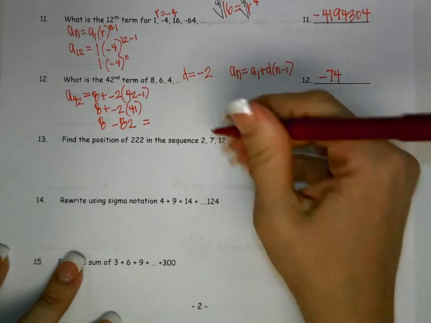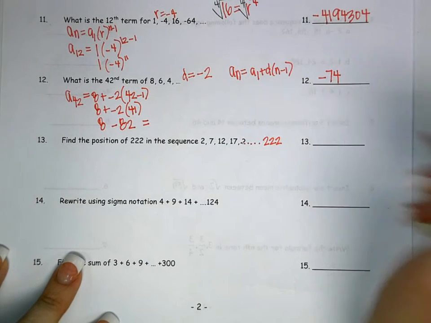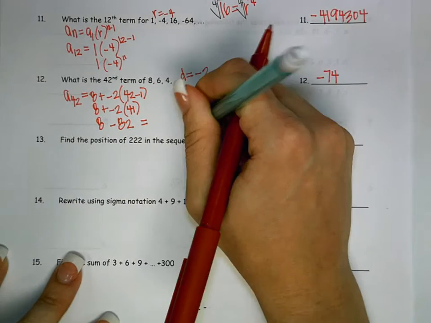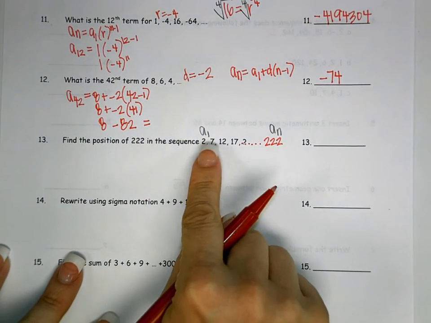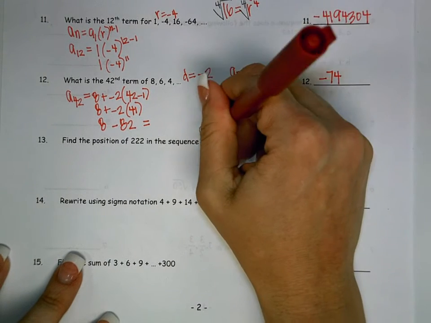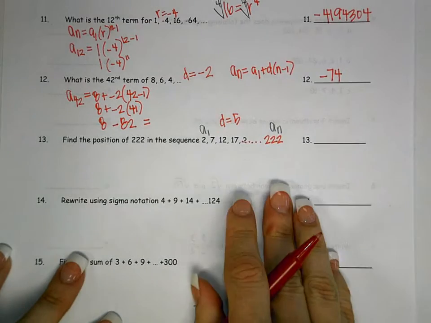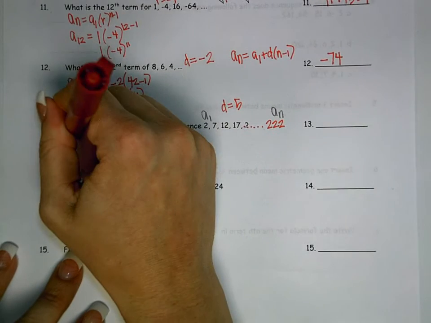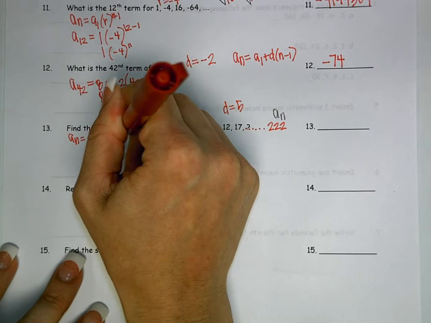So I want to know where in this sequence you would find 222. So this is your A1. This is our AN, okay? To get from A1 to A2, you add 5. So this has a common difference of 5. It's not multiplying. This is definitely arithmetic. So AN equals A1 plus D times N minus 1, and we're finding the N.